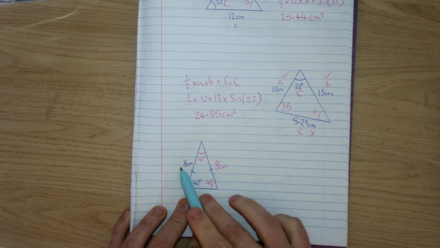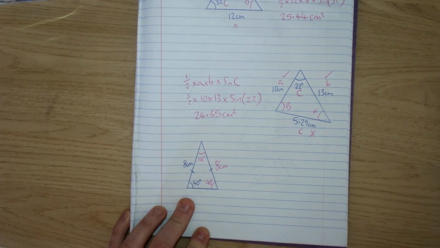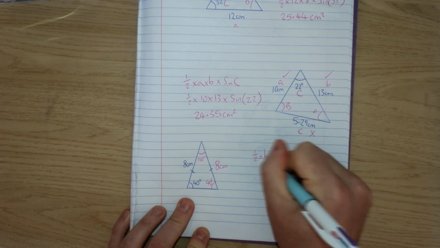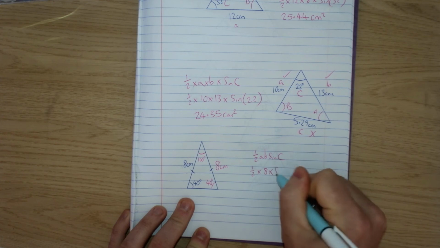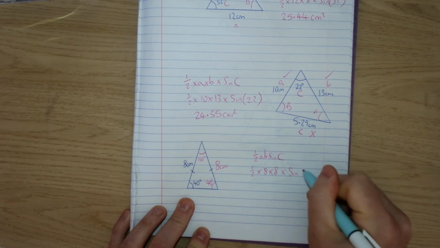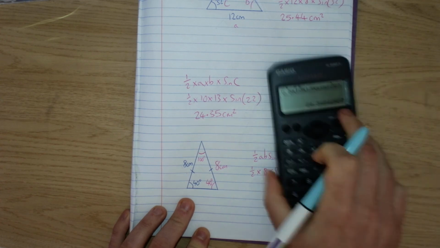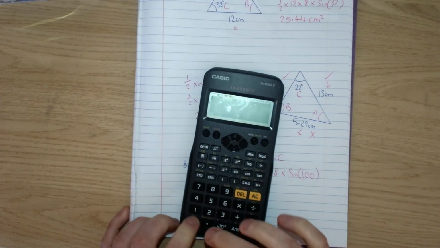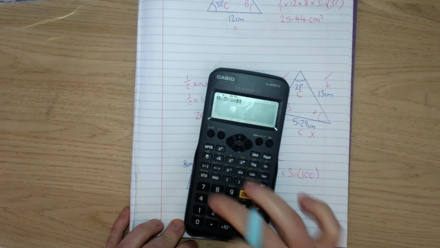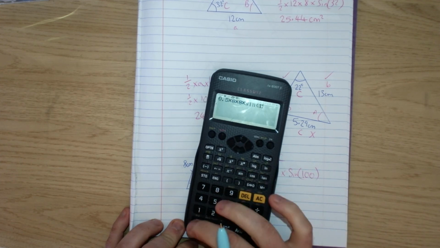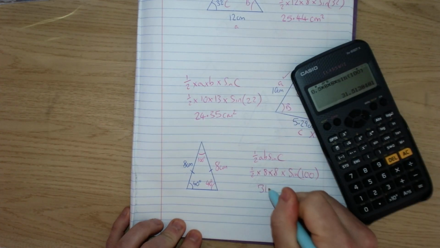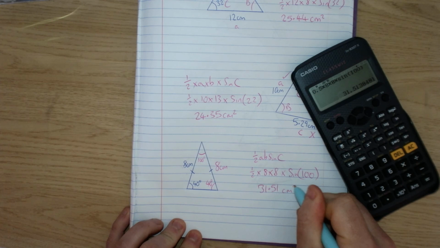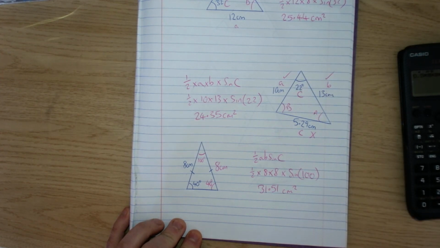So now I've got my angle and my 2 enclosed sides. So half AB sine C, so that's half times 8 times 8 times by the sine of 100, so we get our calculator. So 0.5 times 8 times 8 times the sine of 100, that gives me 31.51 centimetre squared.